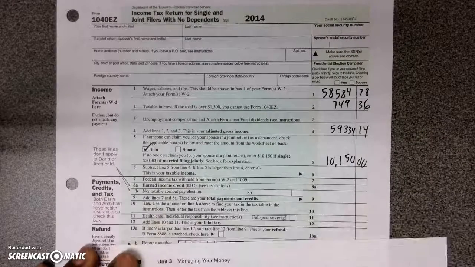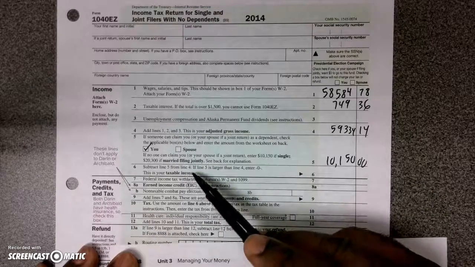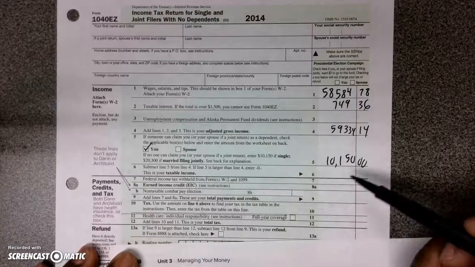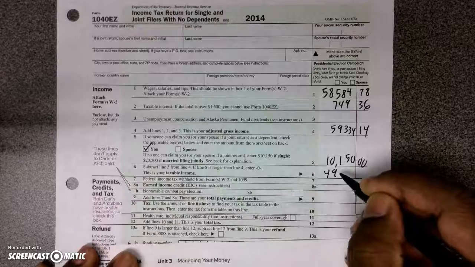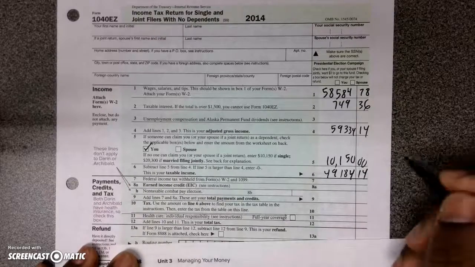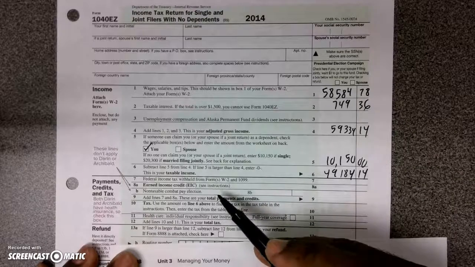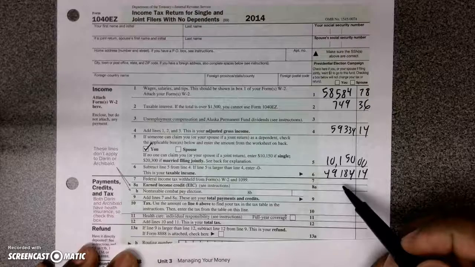Okay, now, it says for number 6, subtract line 5 from line 4. So, we would subtract these, and we would get $49,184.14. Now, you have earned income credit. Now, we do not have the earned income credit.